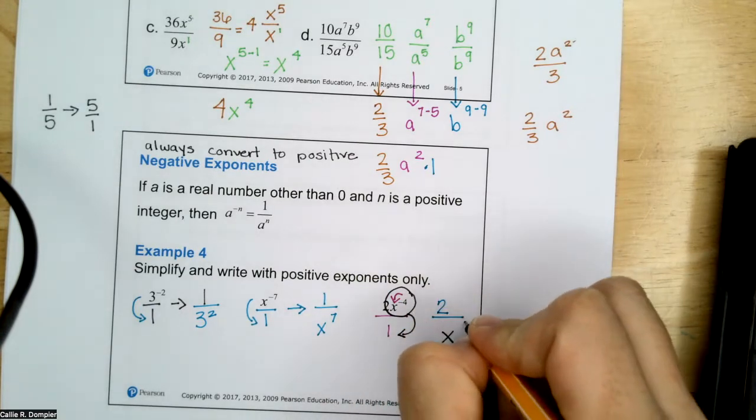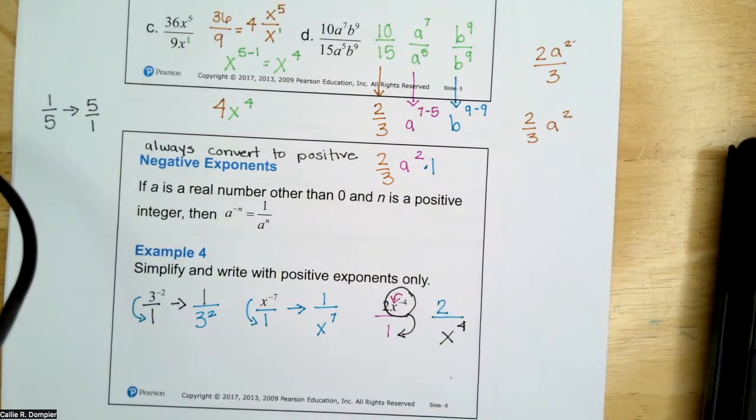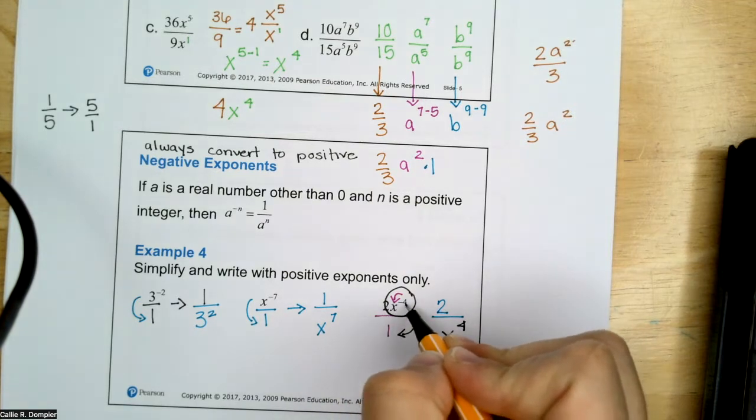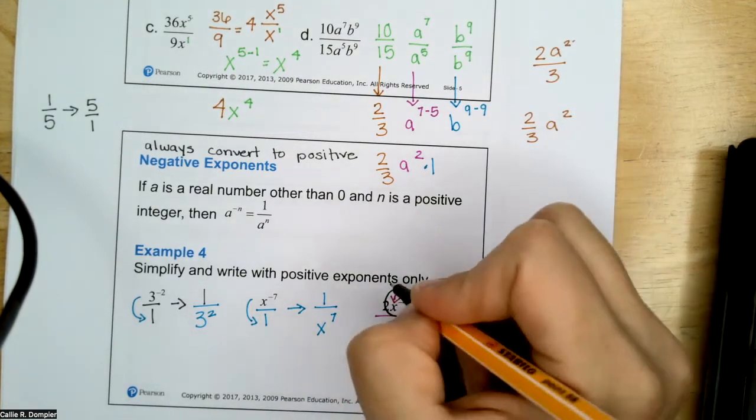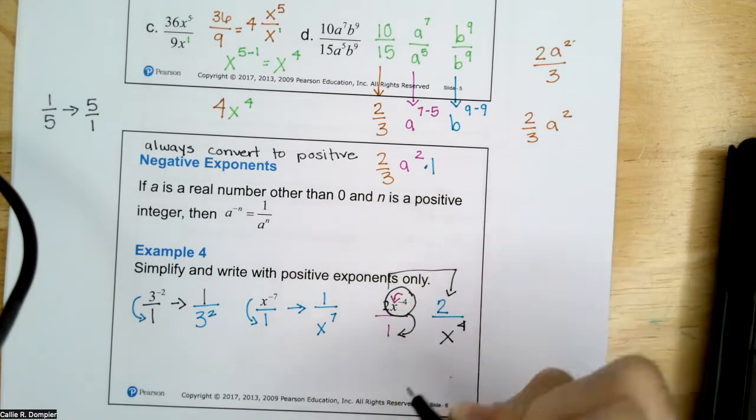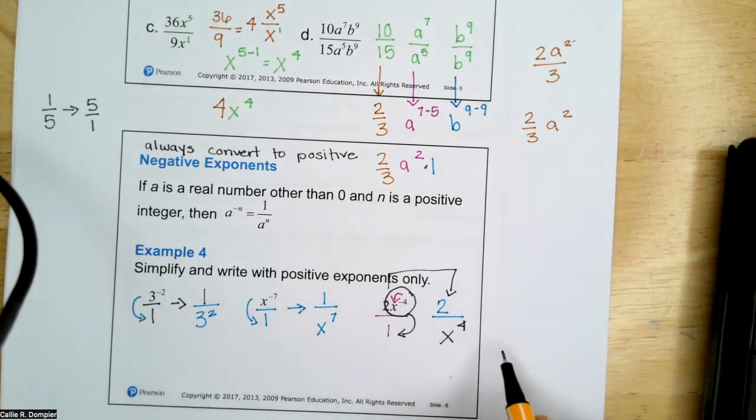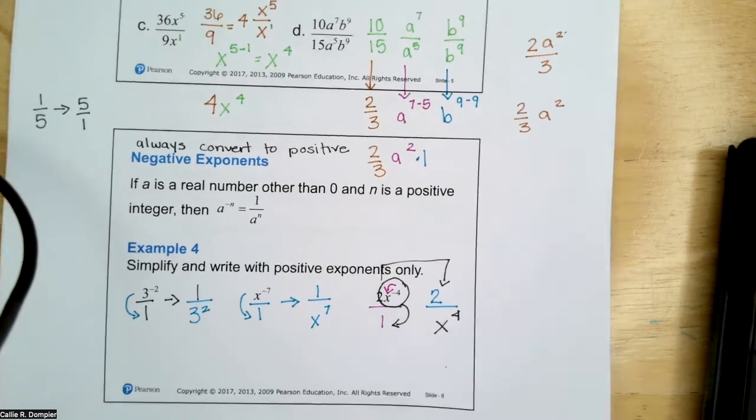If I move it across the fraction bar, the negative becomes a positive. So 3 to the -2nd power becomes 1 over 3 to the +2nd power. X to the -7th becomes 1 over x to the +7th. 2 times x to the -4th, this is very important, the 2 stays on top. The x to the -4th moves to the bottom of the fraction bar, or below the fraction bar, I should say, and it becomes x to the +4th. 2 is on top, x to the 4th is on the bottom.